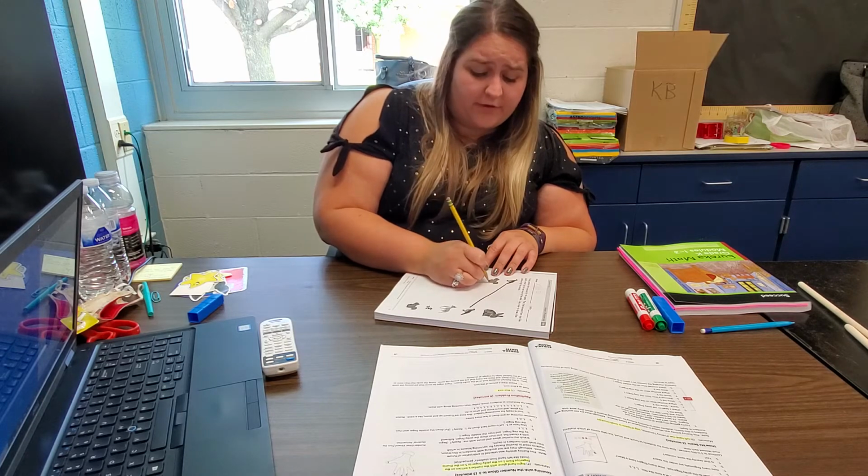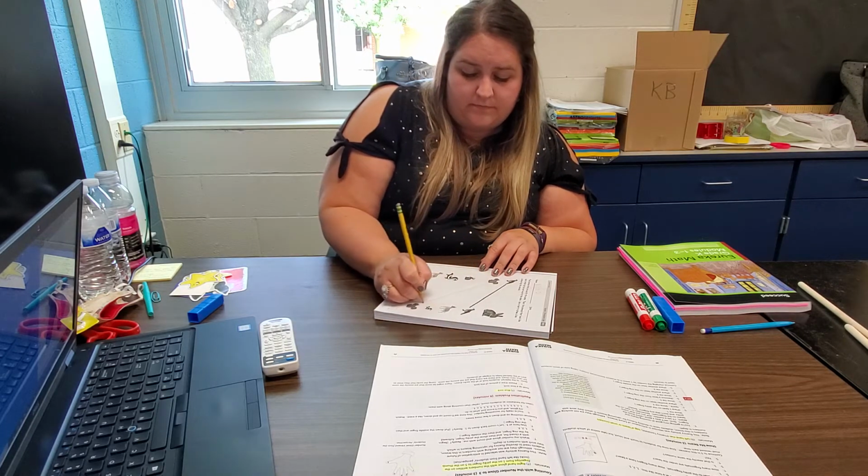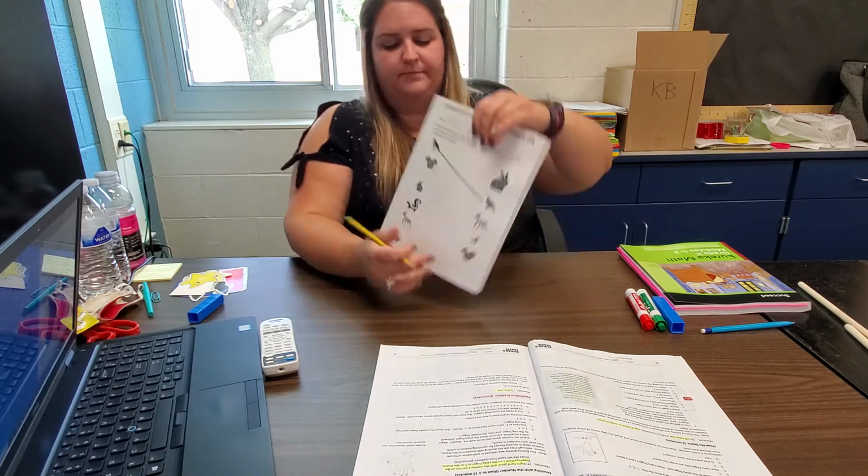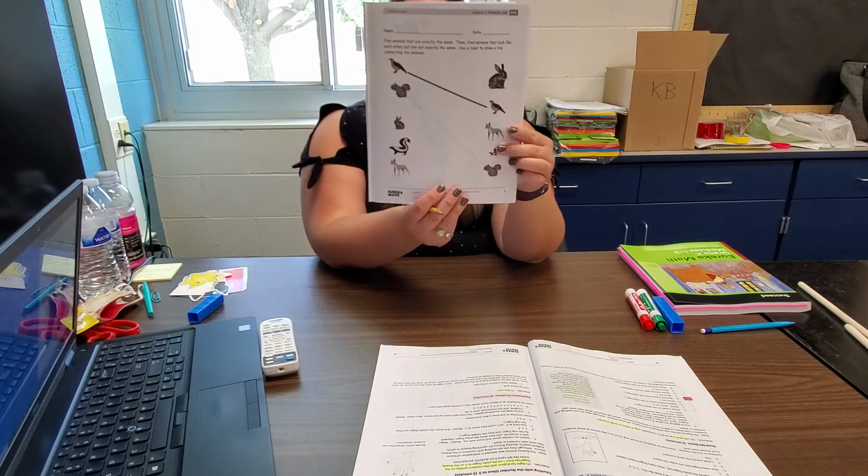Take your pencil and draw a line. You can use a ruler if you want. You don't have to use a ruler. You're going to draw a line from one squirrel to the next squirrel. So you're going to make your line just like that.